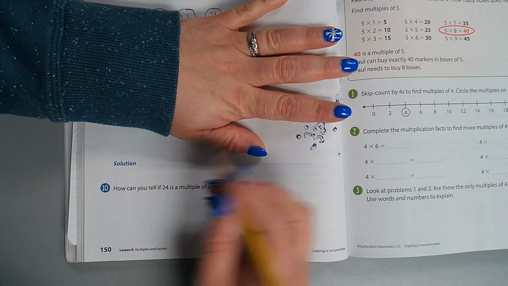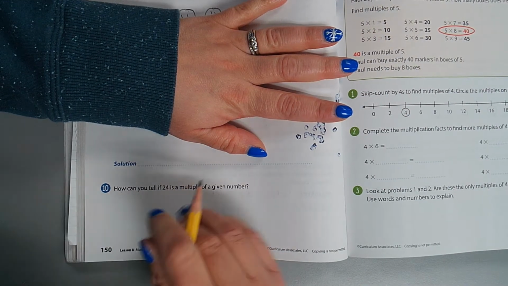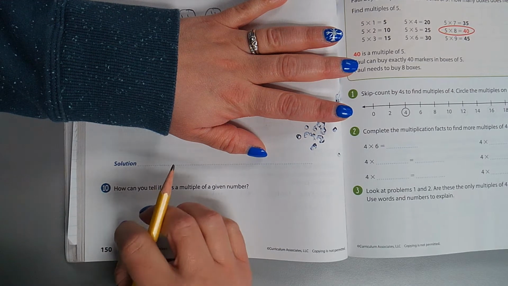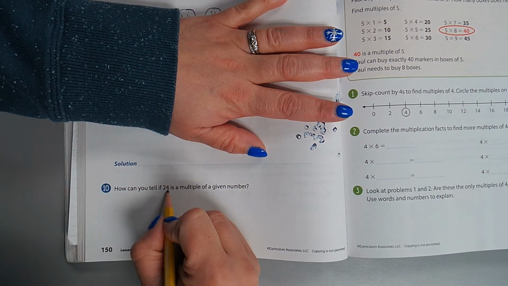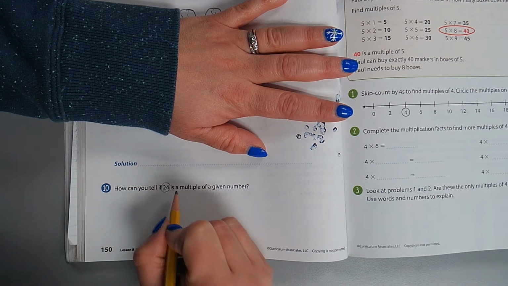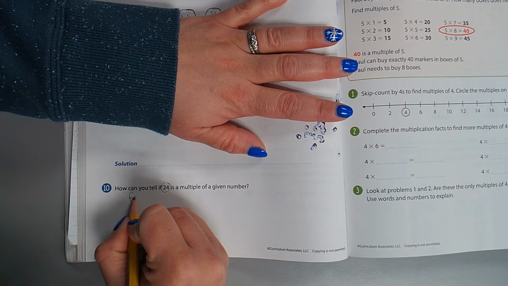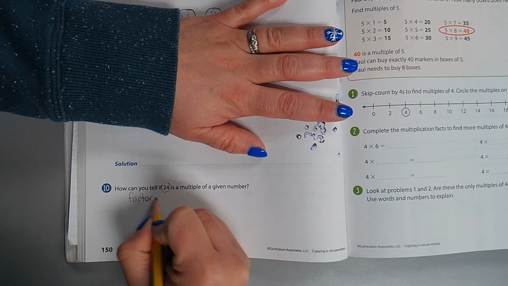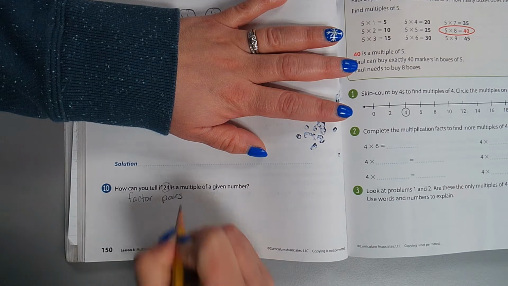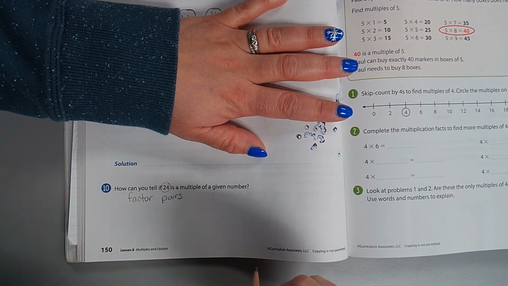So we want to know if you can count by any numbers. Can you skip count by any numbers to get to 24? And the way we can solve this is by finding our factor pairs. Does anyone remember from yesterday how to find a factor pair?